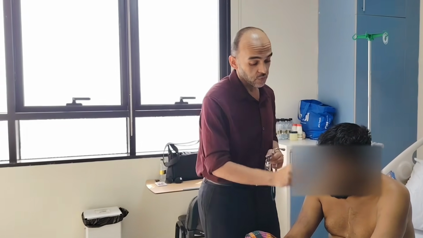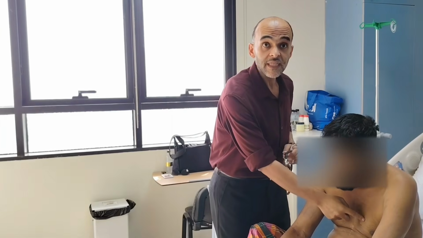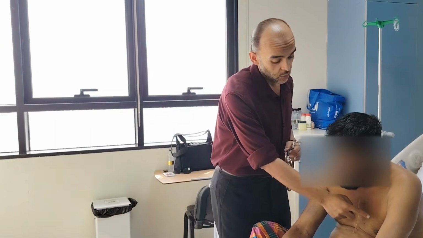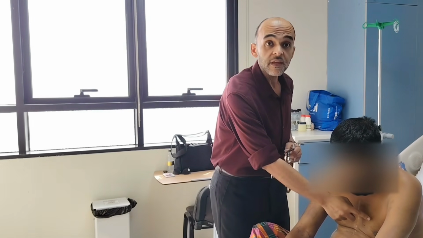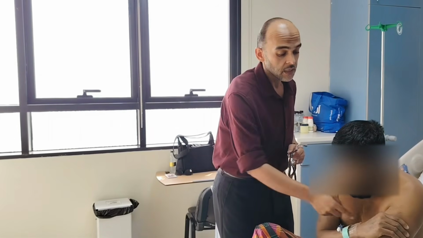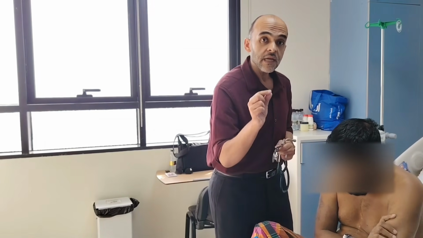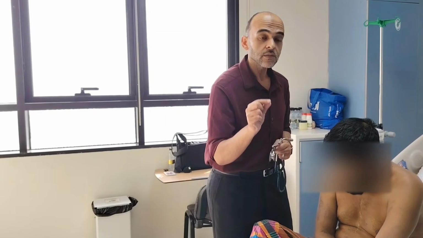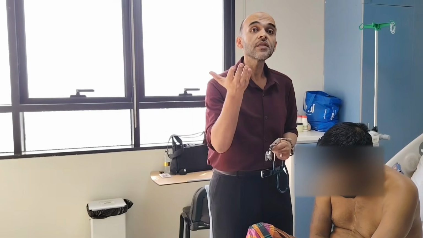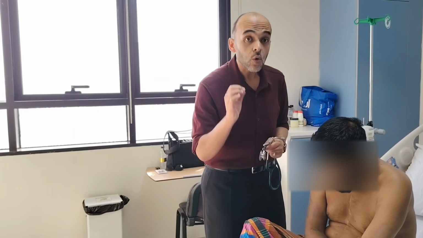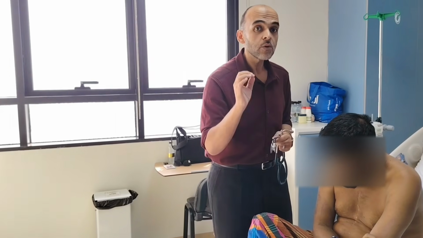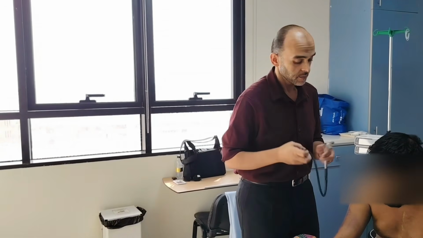In addition, don't forget to auscultate the second aortic area, which is located in the left third intercostal space. While auscultating it, ask the patient to take a deep breath, get it out, and hold. This is the optimal way to check for the early diastolic murmur of aortic regurgitation.